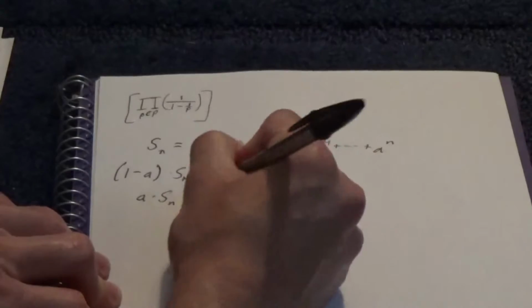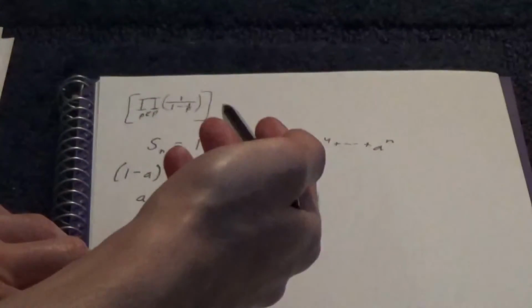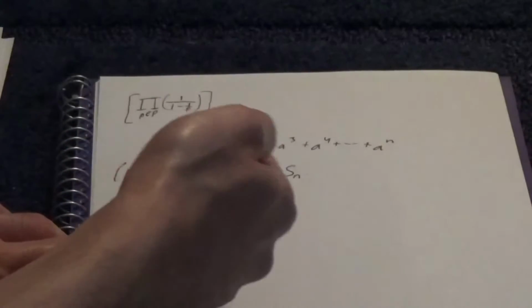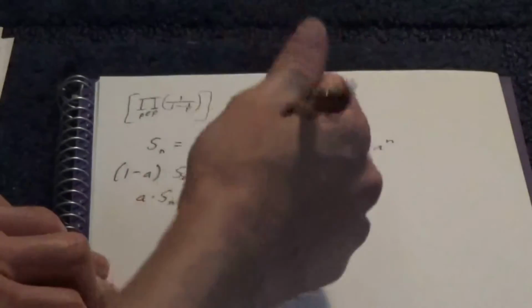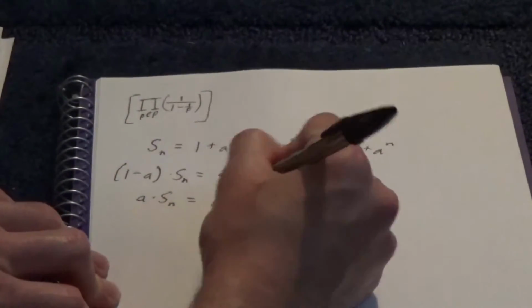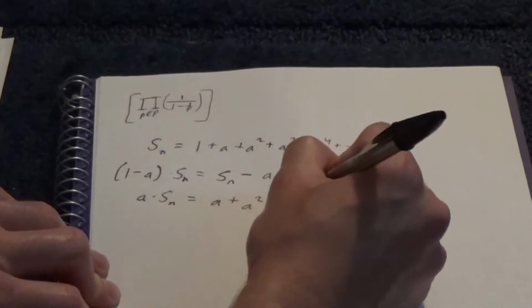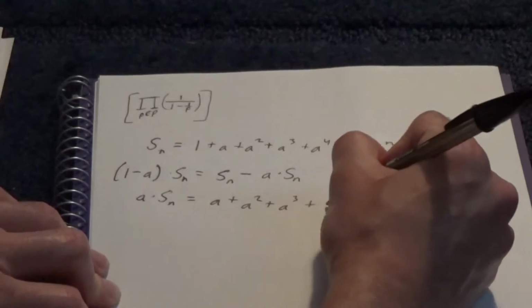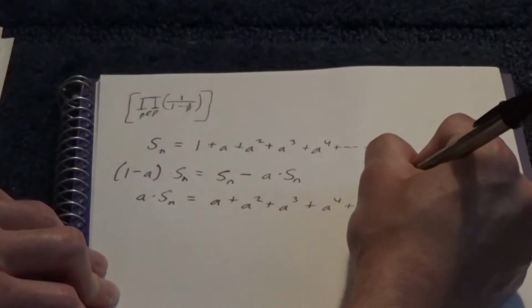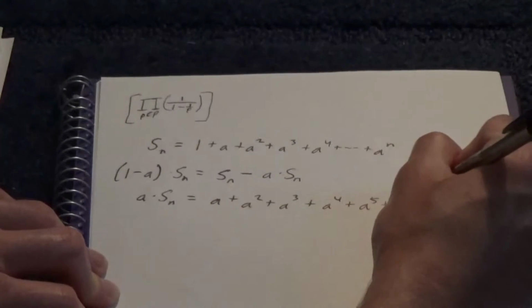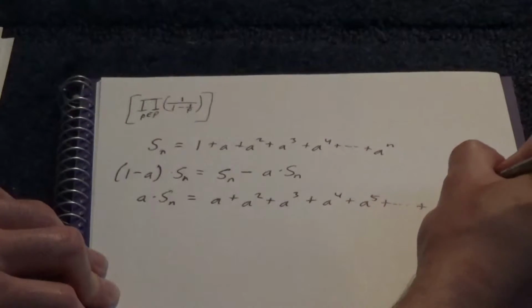For all these terms in S sub n, we're going to multiply by a, because we're multiplying each side of this original equation by a. So a times S sub n can be seen as a plus a squared plus a cubed plus a to the fourth plus a to the fifth plus all the way up to a to the n plus 1.